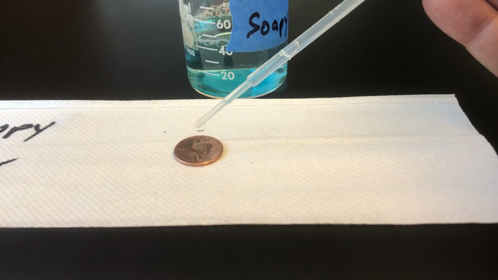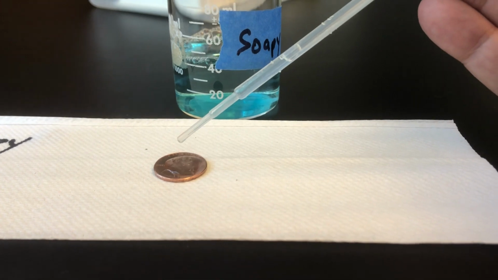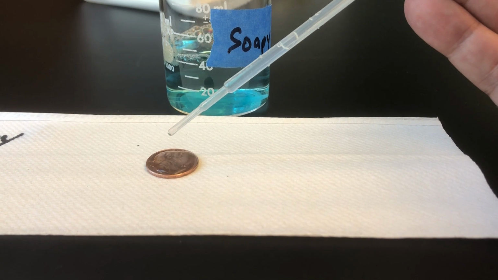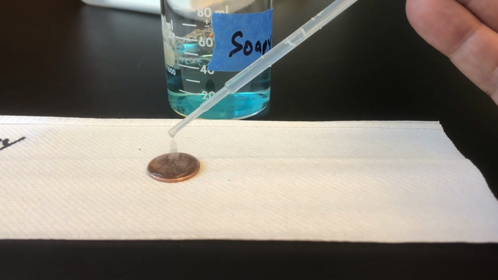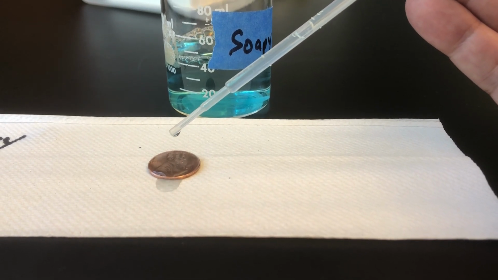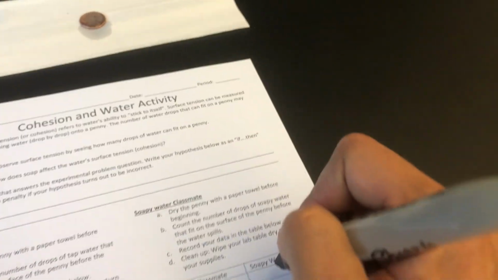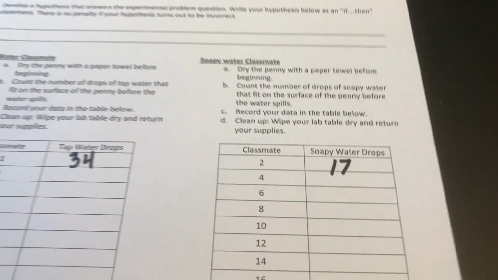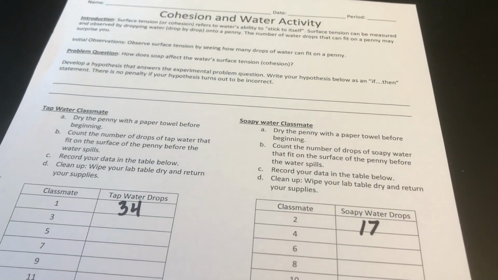1, 2, 3, 4, 5, 6, 7, 8, 9, 10, 11, 12, 13, 14, 15, 16, 17, 18. Oh, it spilled. Drop number 18 spilled. So 17 is the number. So there's a pretty big difference. 17 versus 34. What I'm going to do is stop filming, and I'm going to come back and show you some more data.